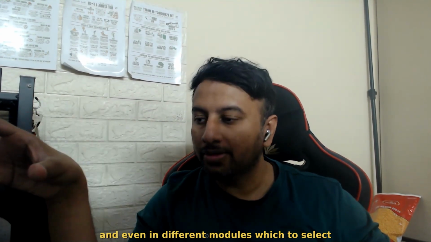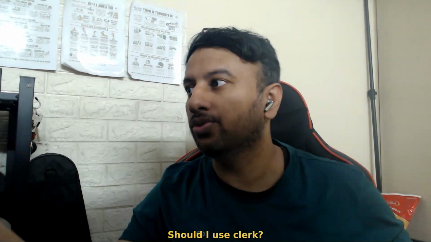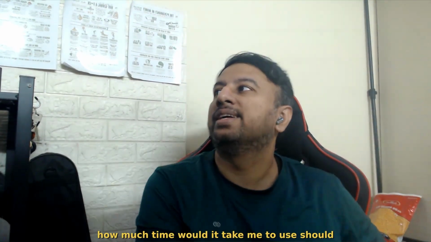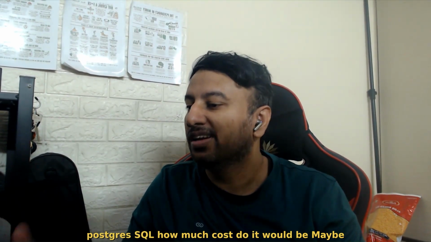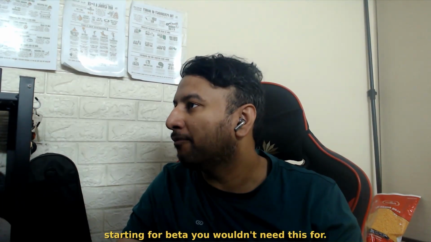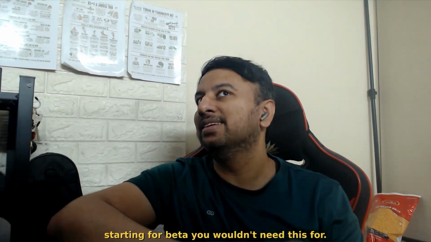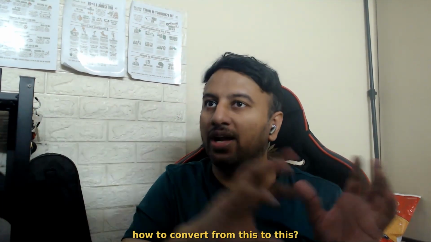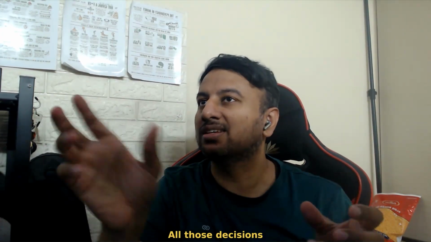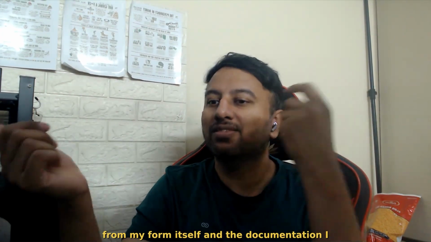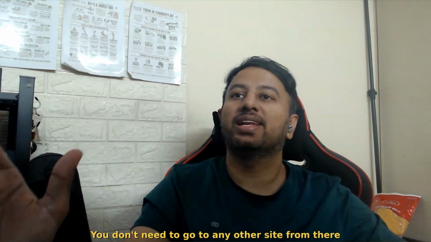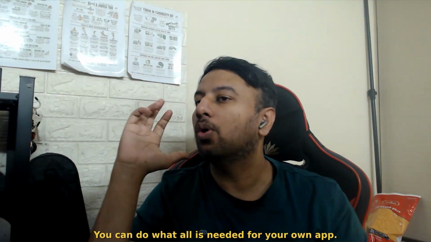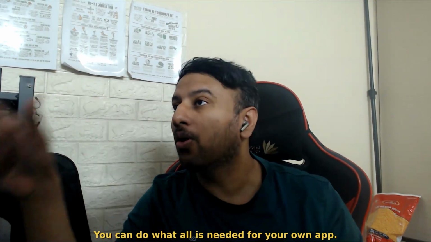And even in different modules, which to select? Should I use Clerk? Should I use Better Auth? How much time would it take me to use PostgreSQL? How much would it cost? Maybe for starting for beta you would not need this, but for how to convert from this to this, all those decisions from my form itself and the documentation I provide there itself, you don't need to go to any other site. From there itself, you can know what is needed for your own app.